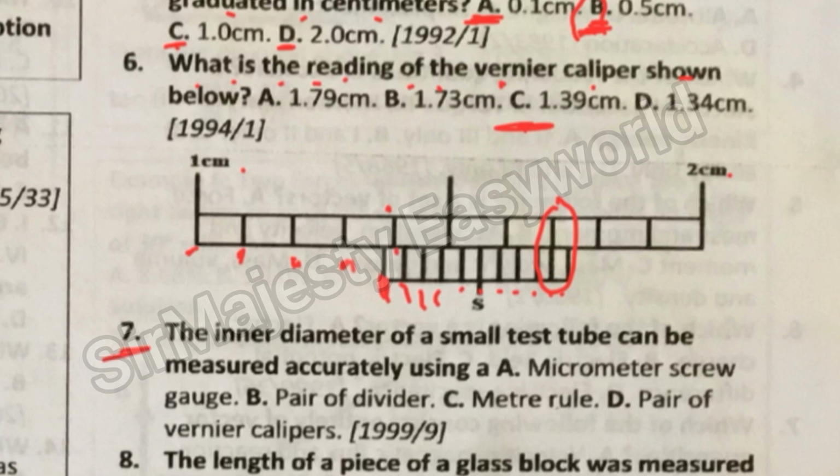Number 7 question says, the inner diameter of a small test tube can be measured accurately using, is it micrometer screw gauge? Is it pair of dividers? Is it meter rule? Or is it pair of vernier calipers? Now, your micrometer screw gauge measures things that are in the order of millimeters. Your inner diameter of your test tube is not in millimeters, it's in centimeters, so that rules out A. Pair of dividers has no graduations, so it won't work. Meter rule is too big to use to measure it. You can measure things in bigger cm.